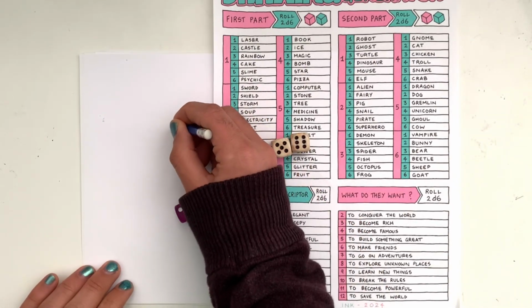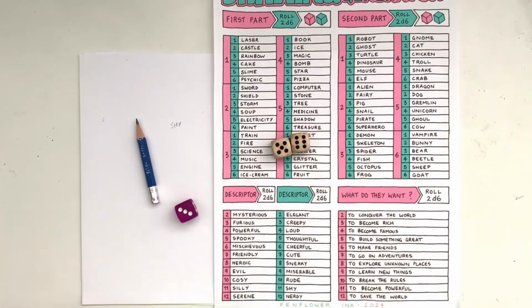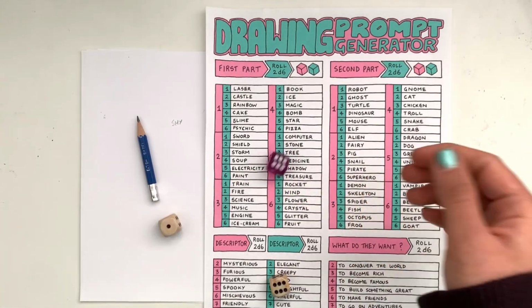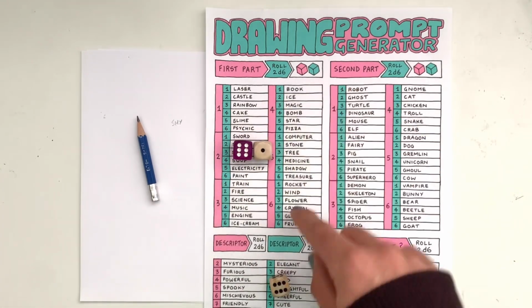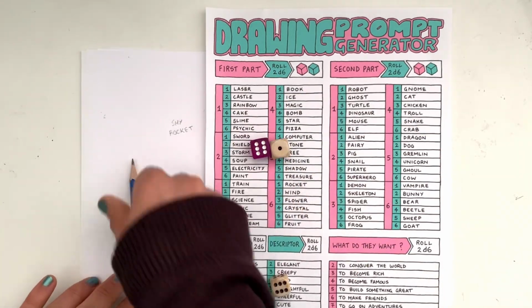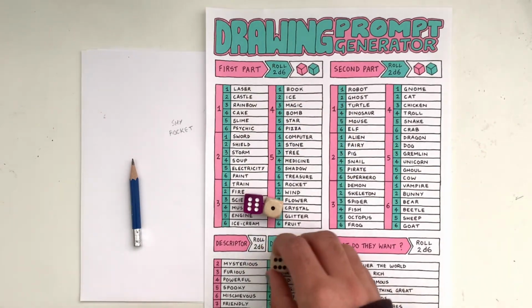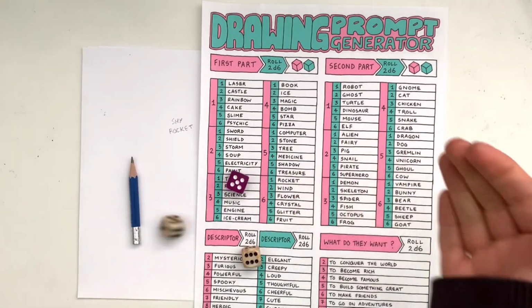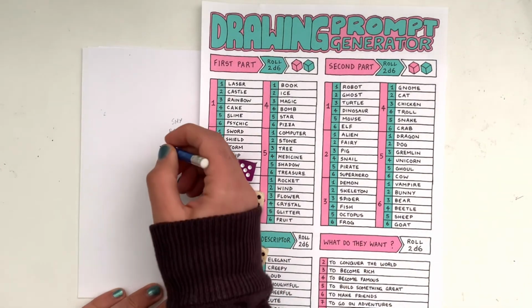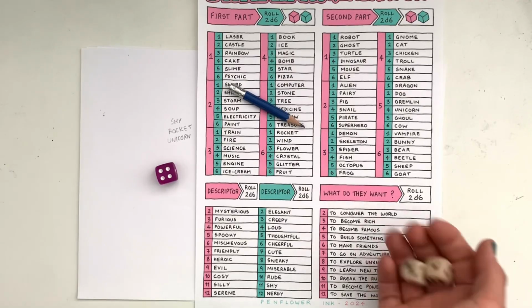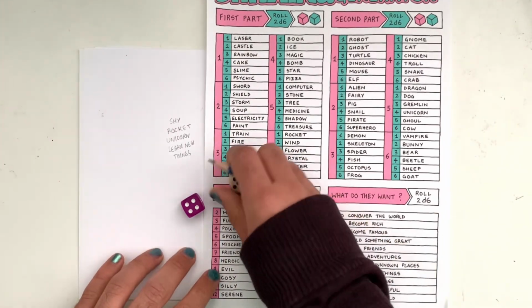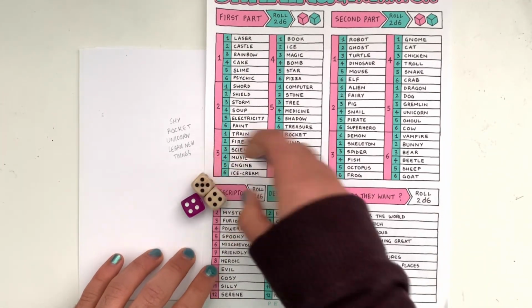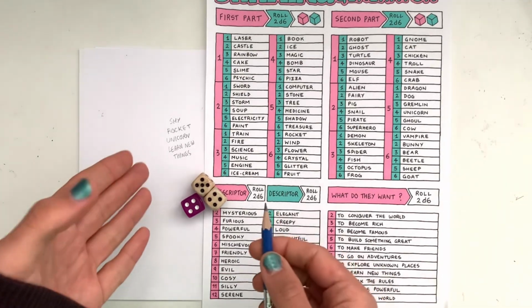Shy. This character is going to be shy. So that is a 6 for the table, and then we have a 1 on that table, so that is rocket. Shy rocket what? Let's find out. Unicorn, a rocket unicorn. Let's roll 2d6. So a 5 and a 4, that's a 9. They want to learn new things. Okay, so that is our prompt generated. We have a shy rocket unicorn who wants to learn new things.